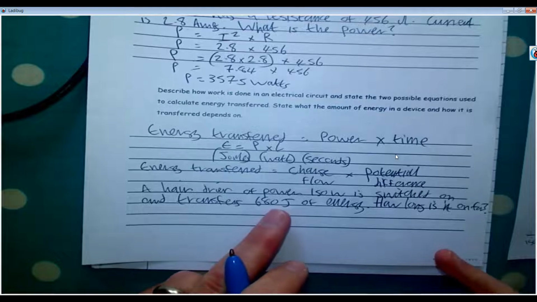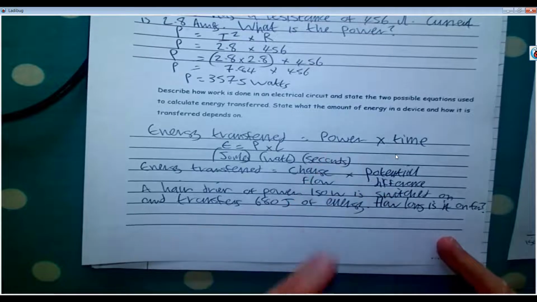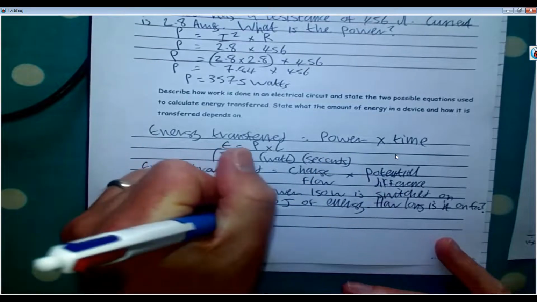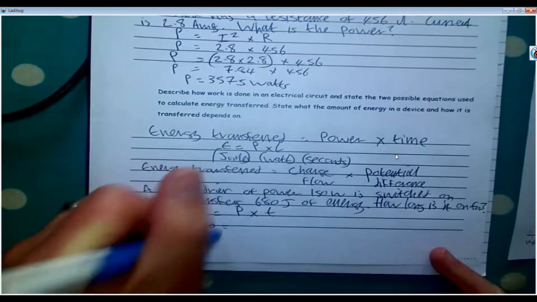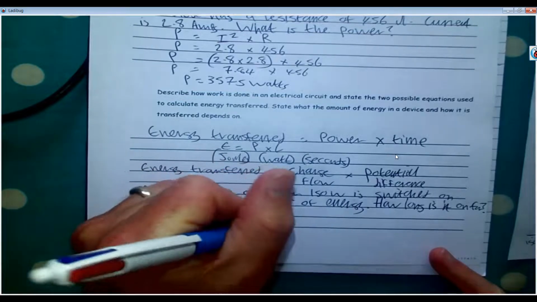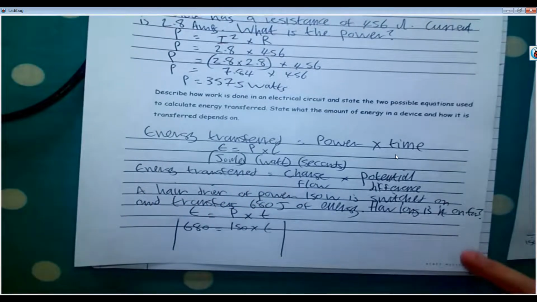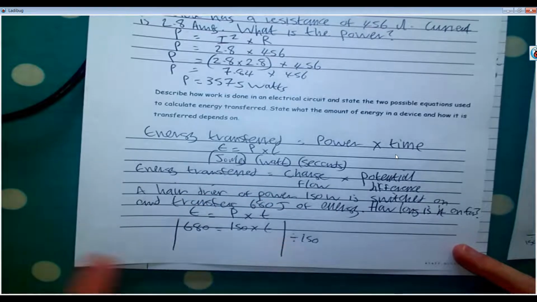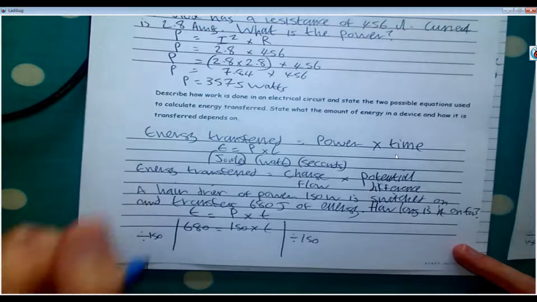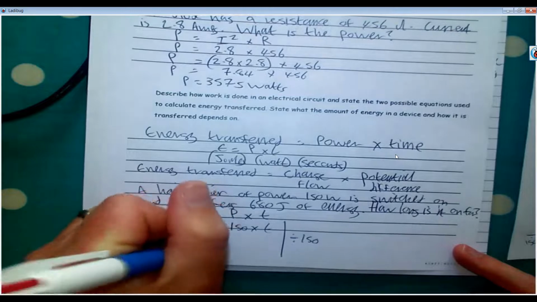We've got energy, we've got power, and we need to find out time. So it's going to be this top equation, by the looks of it. So E equals P times T. So 680 equals 150 times T. So in this case, we're going to have to rearrange our equation. So draw our lines. And if we want to get rid of this 150 just to leave T on its own, we need to divide this side of the equation by 150. But whatever we do to this side, we need to do to the other side also. So we need to divide both sides of the equation by 150. So 680 divided by 150 equals T.